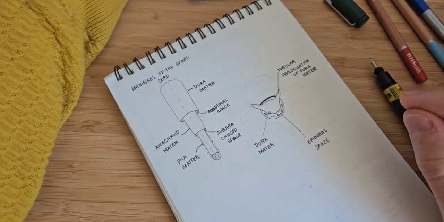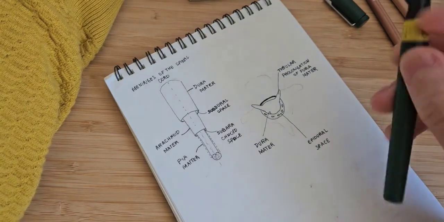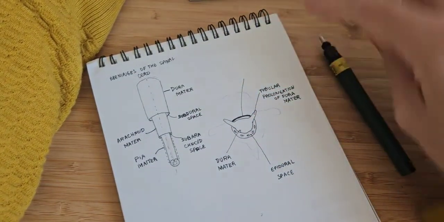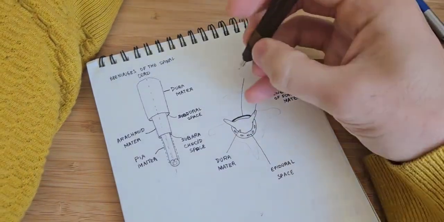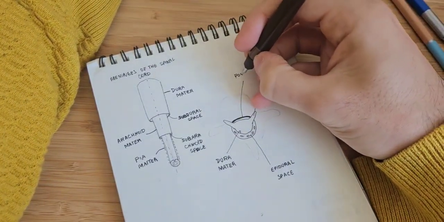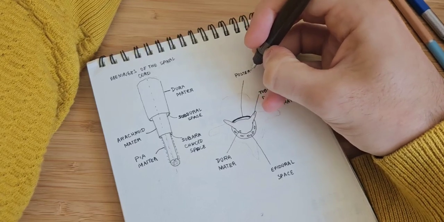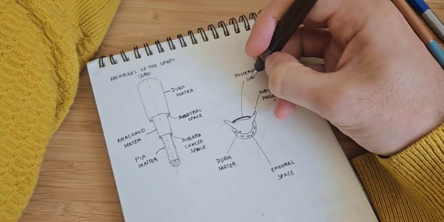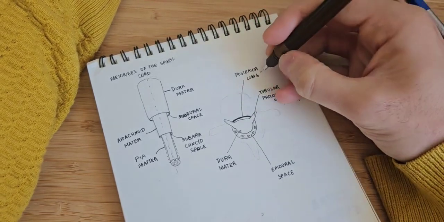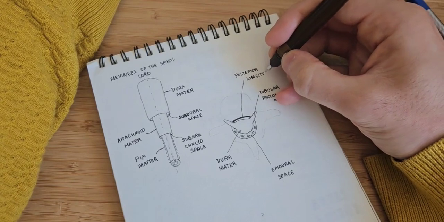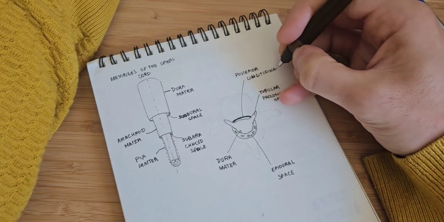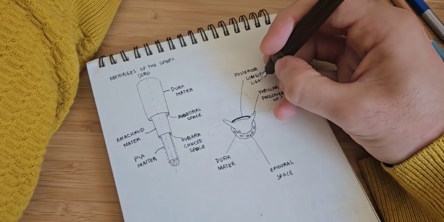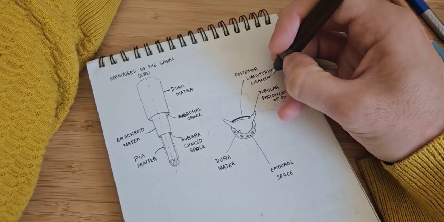And well, oh sorry, let me just label this part. Posterior longitudinal ligament. Okay, posterior longitudinal ligament.